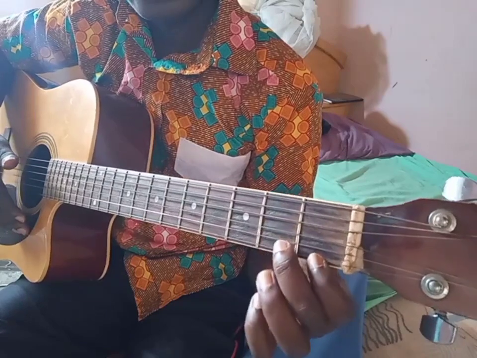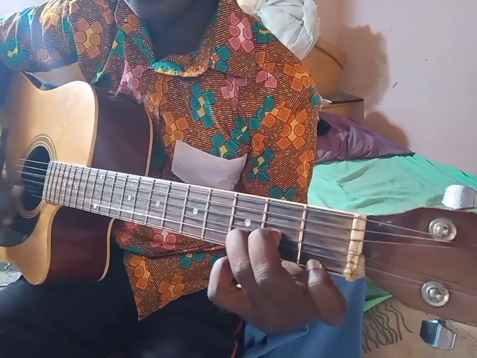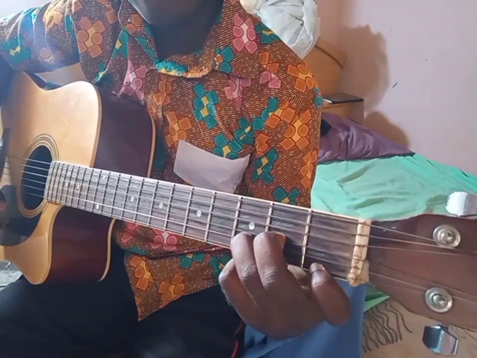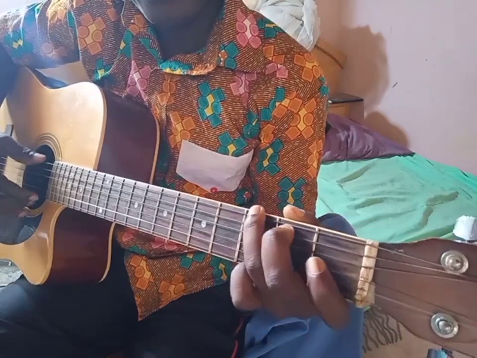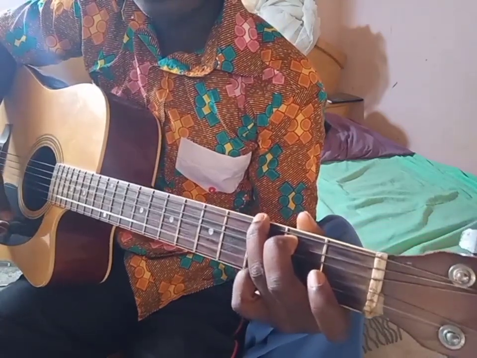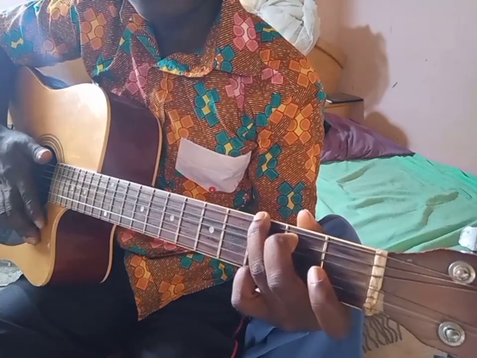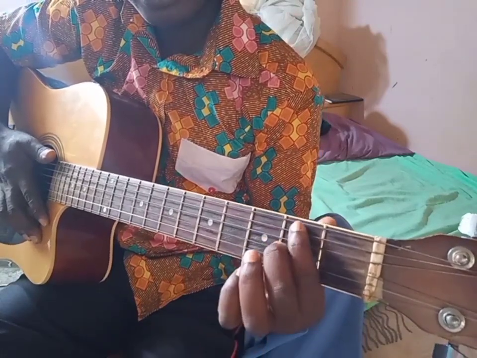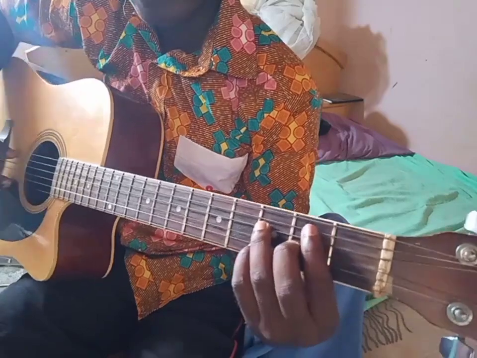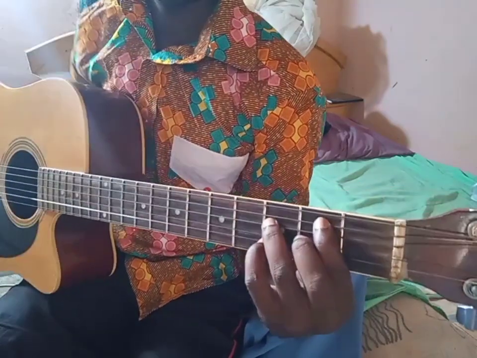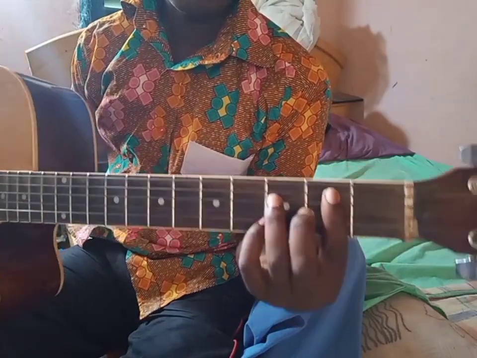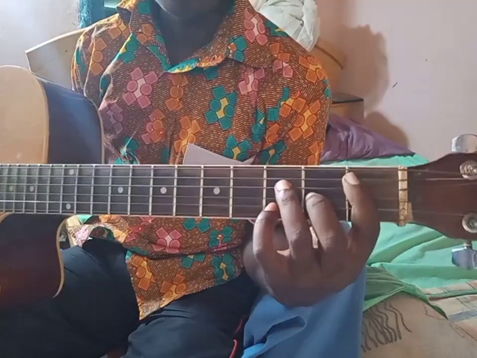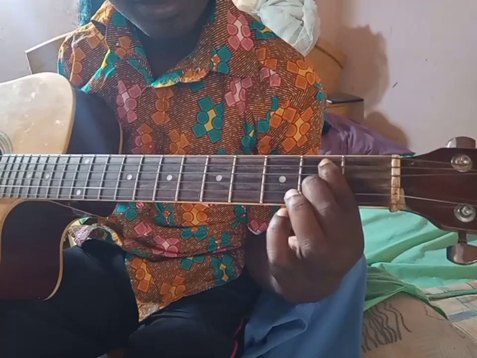We will play D minor. We will play G major. We will play diminished B. Look at it very well. Diminished B, B diminished.